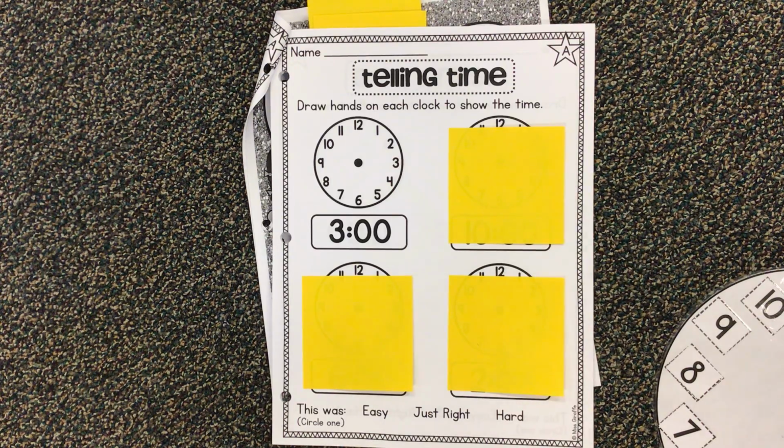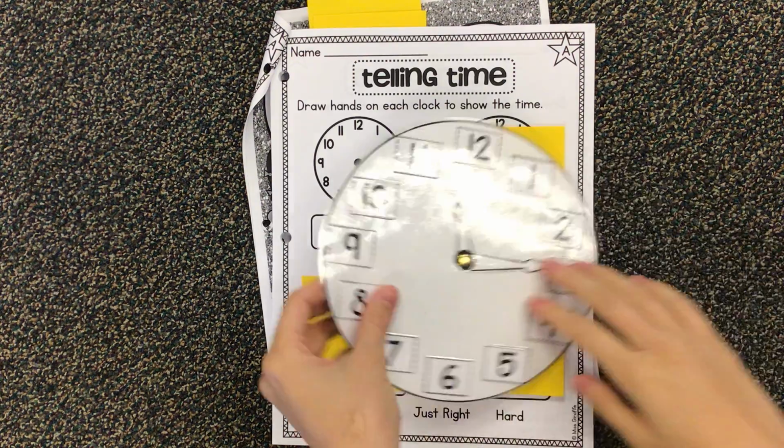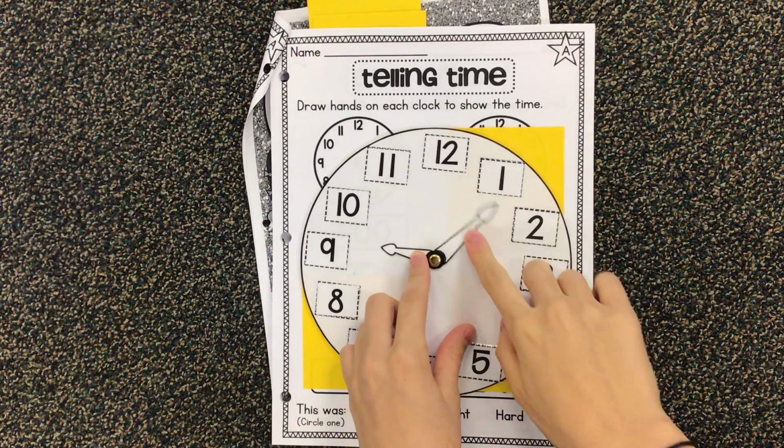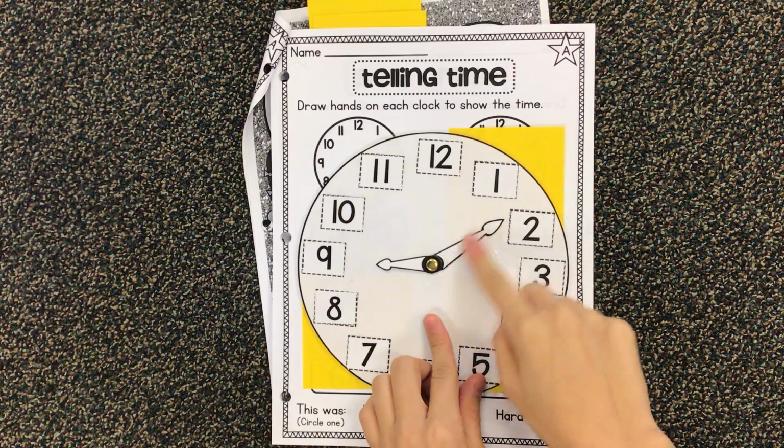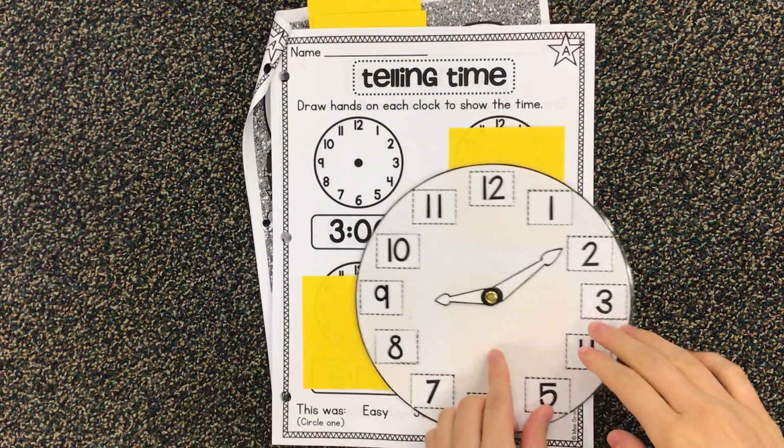Now remember, with our clocks we have two hands. We have a big hand and a little hand. Our little hand tells us what hour it is, and our big hand tells us the minutes.